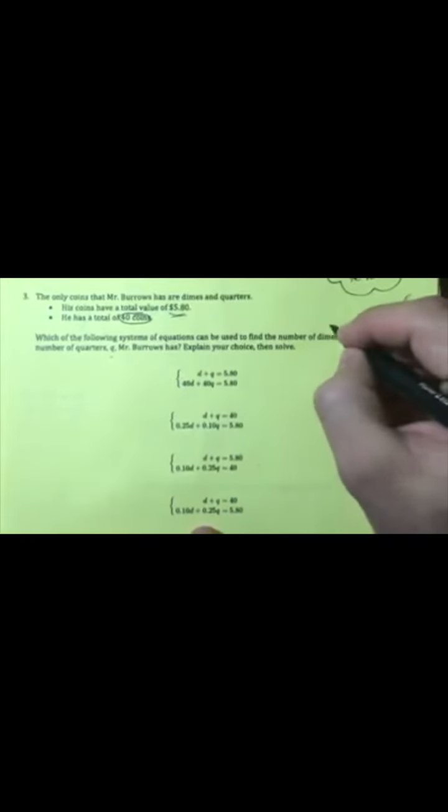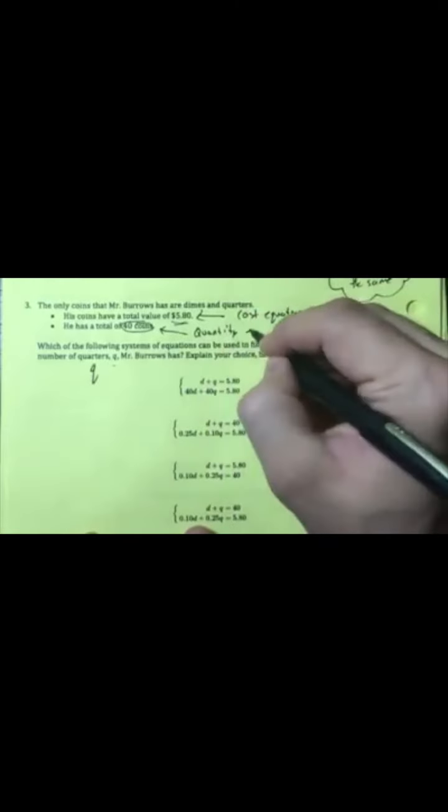So it looks like we're going to use the variable D for dimes, Q for quarters, makes sense. And we're going to have two equations. We're going to have a cost equation, looking at the total money that he has, and then we're going to be looking at the quantity equation. Now, cost equations and quantity equations are really popular in business and in any high school math that you do, just because it's really easy to apply to real life situations.